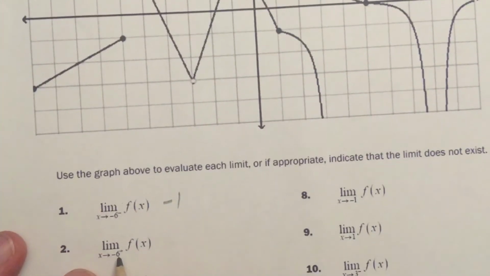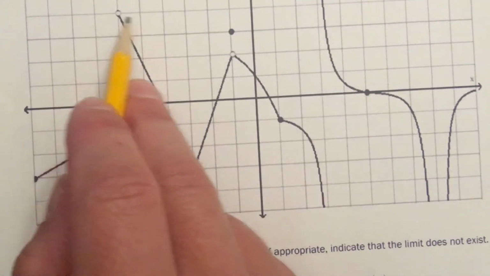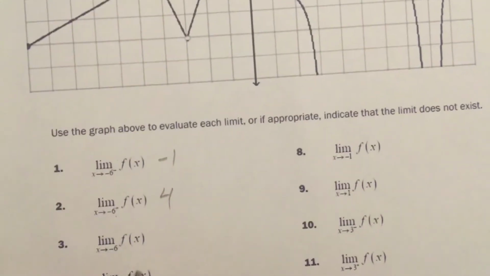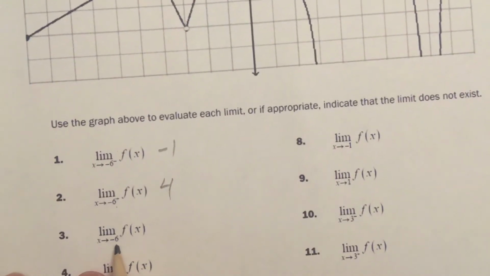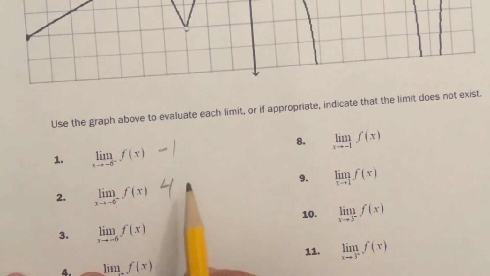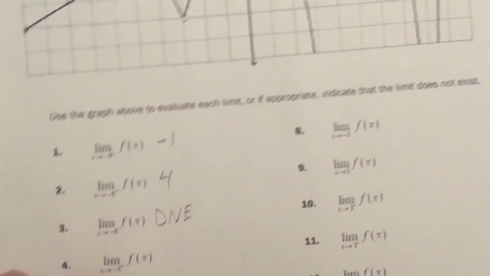Okay. How about as we approach -6 from the right? So from the right side, we're heading up to this point. 1, 2, 3, +4. Okay. So what is the limit at -6? Well, since the left and the right are going to two different values, we have a jump discontinuity, and therefore there is no limit. It does not exist.